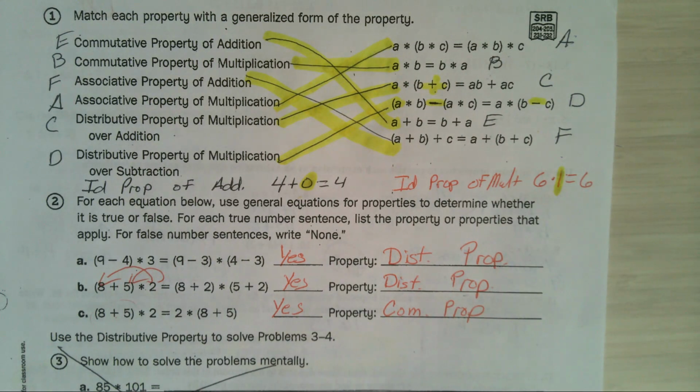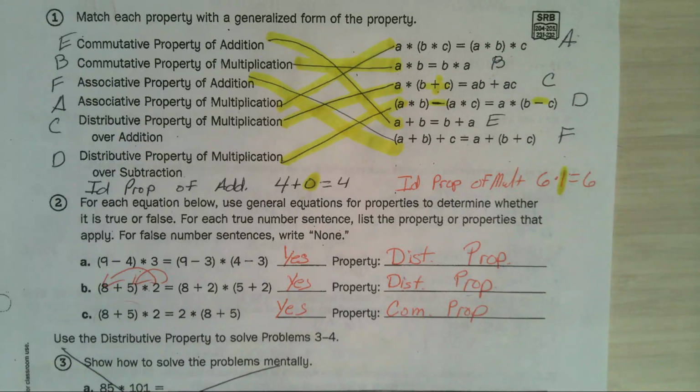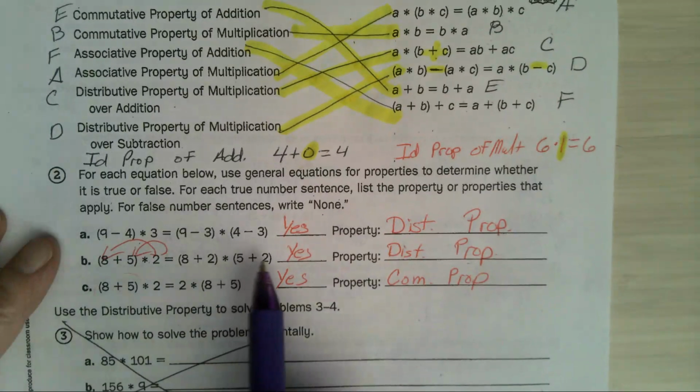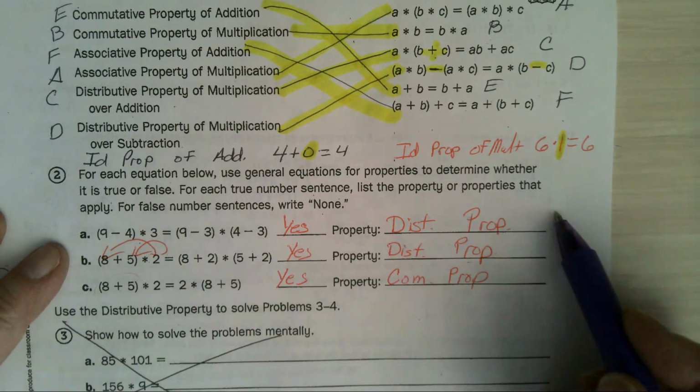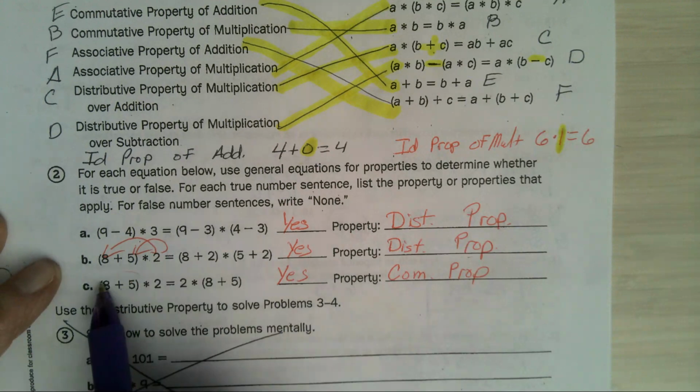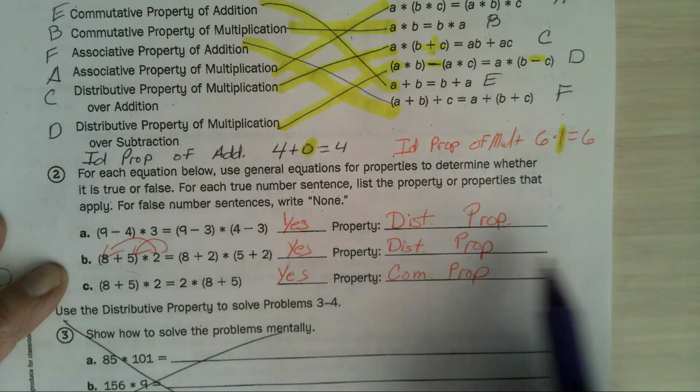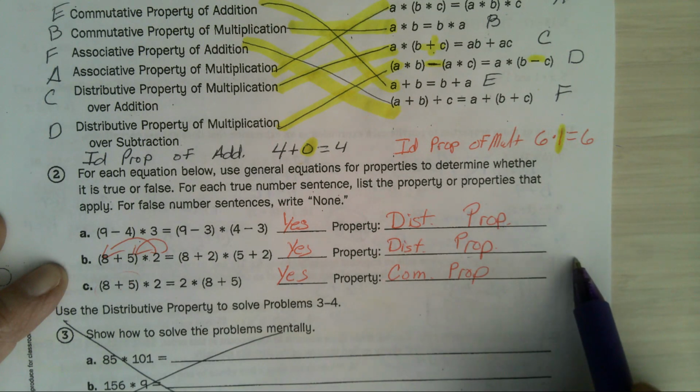Okay, on this group here, list the property or properties that apply. On this one, are they equivalent? Yes. And the property is the distributive property. Are these equal? Yes. And it is the distributive property.